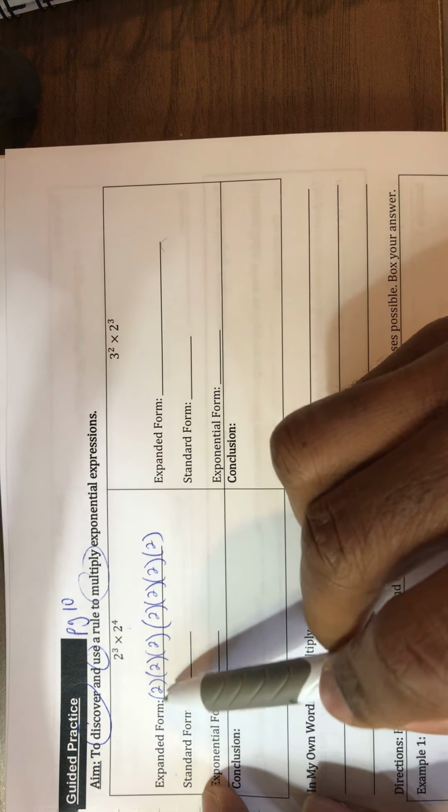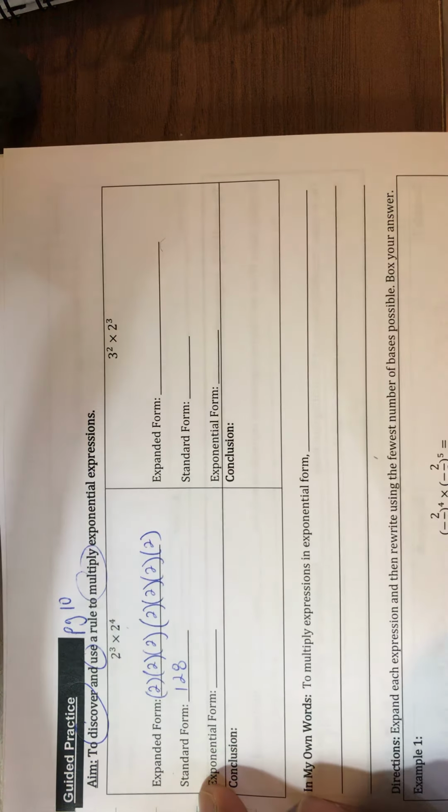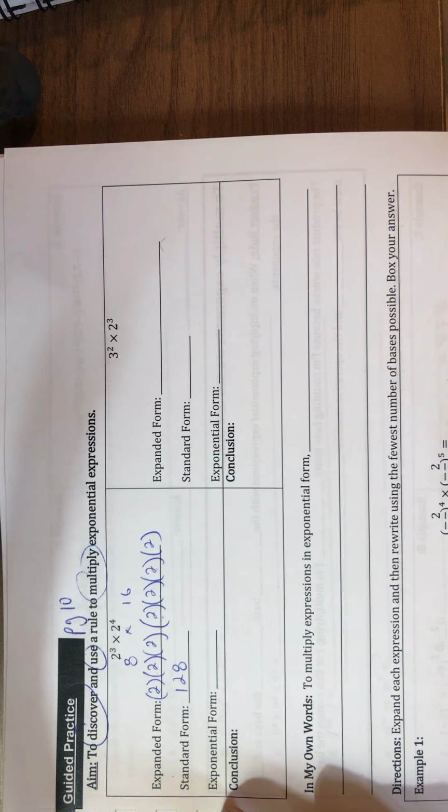Standard form. You know what standard form is, right? Let's do some mental math. If you need a calculator, you should have it by you. 2 times 2 is 4, times 2 is 8, and then 8 times 2 is 16. 16 times 2 is 32. 32 times 2 is 64. 64 times 2 is, that's right, 128. Now check it another way. 2 times 2 times 2 is 8, and then 2 times 2 is 4, 2 times 2 is 4, 4 times 4 is 16. 8 times 16 is 128. Check that. Peep the mental math. I'm hooking you up right now.